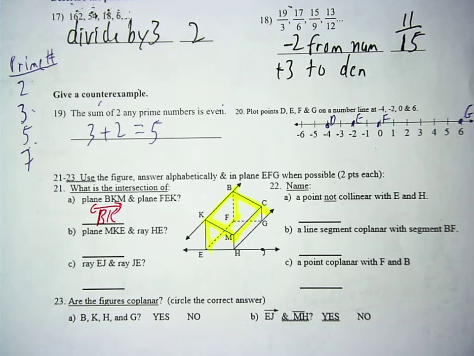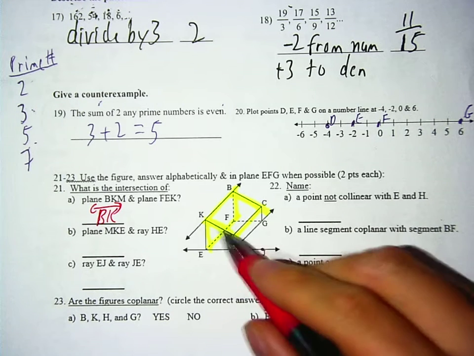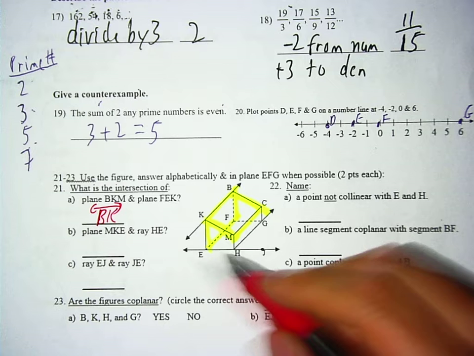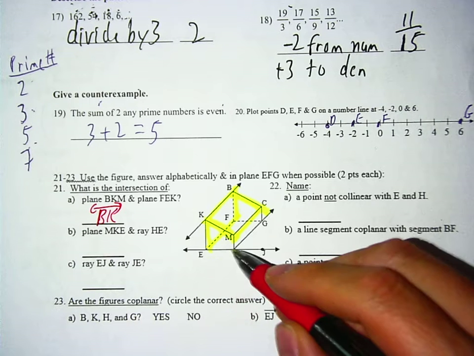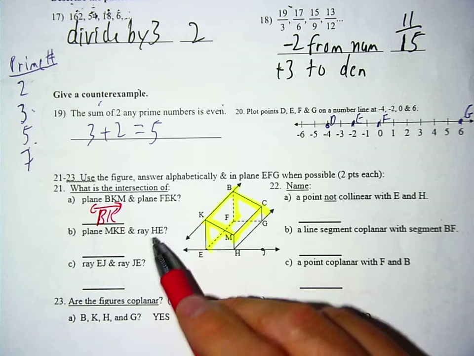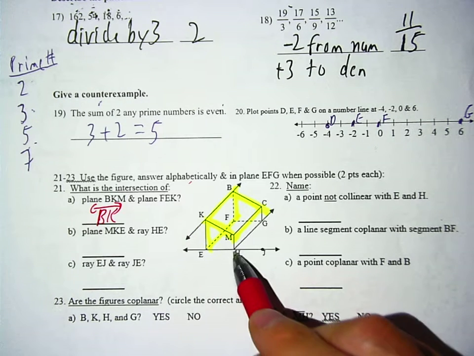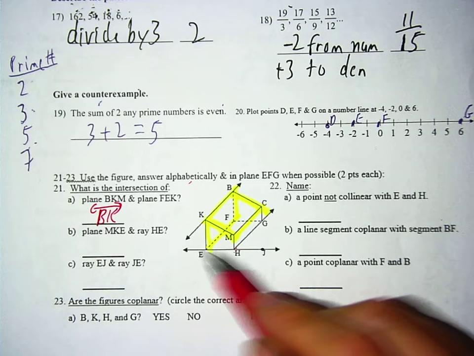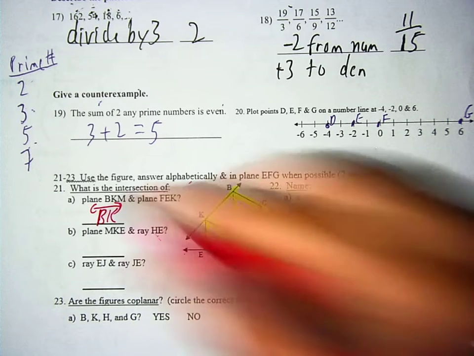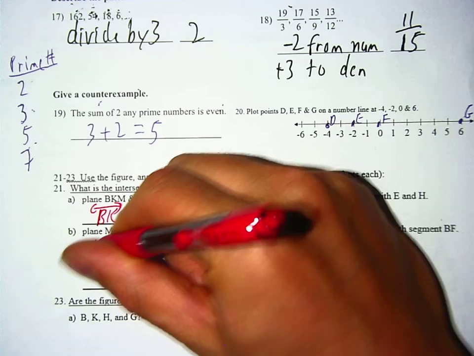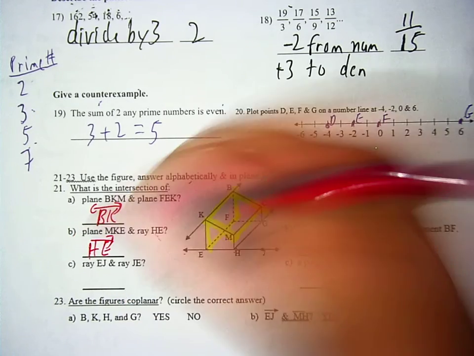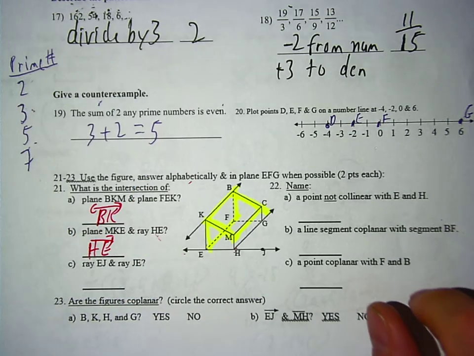What about plane MKE and ray HE? MKE is the front, and ray HE is this little ray that's pointing left. So should I reword this as EH? It said to do alphabetically here. Does E point towards H? No. H points towards E on this ray. I should keep the wording the same. Ray HE. H points towards E.